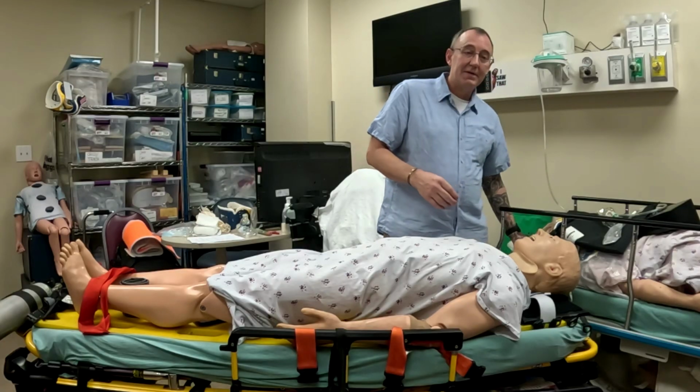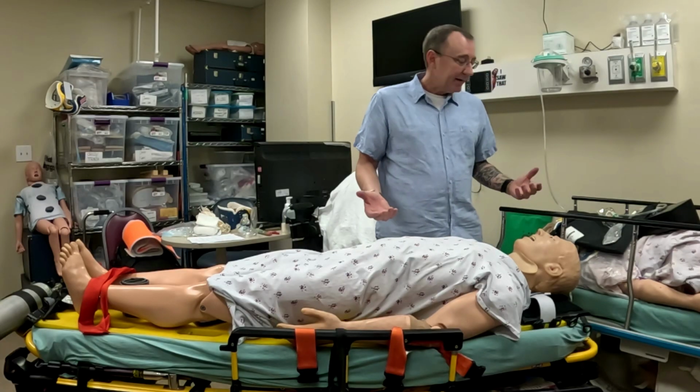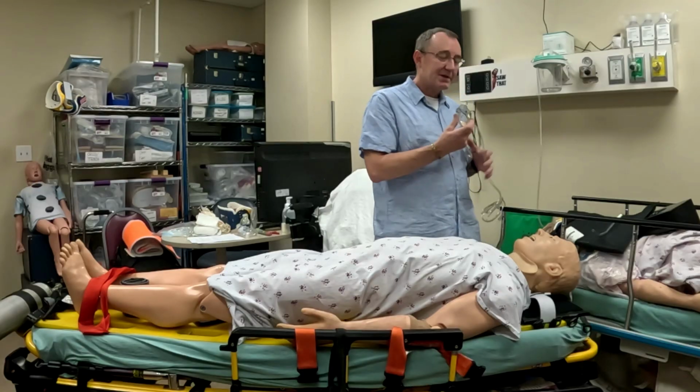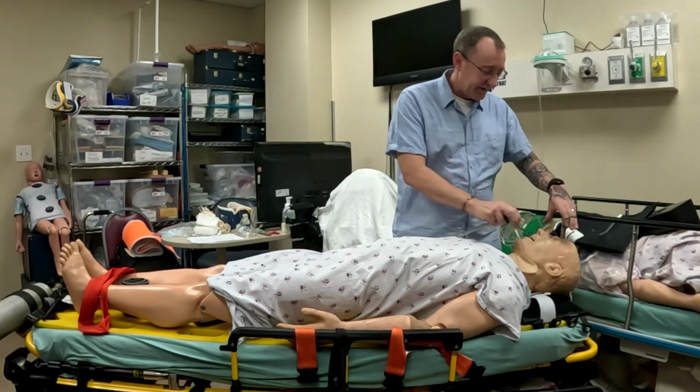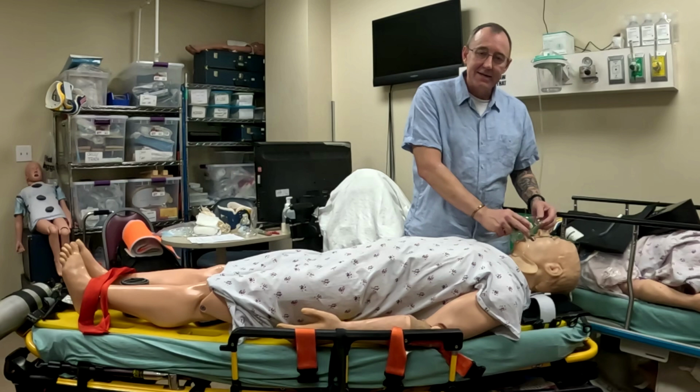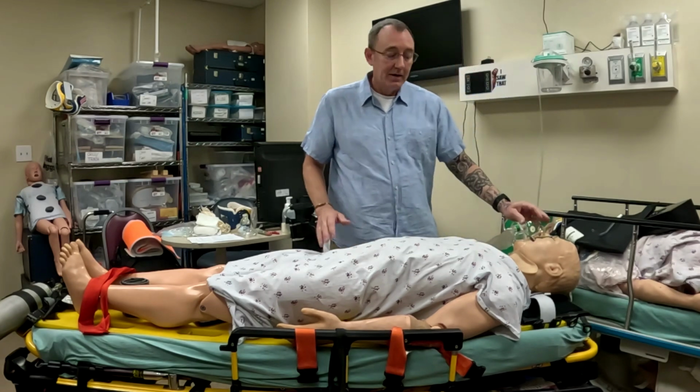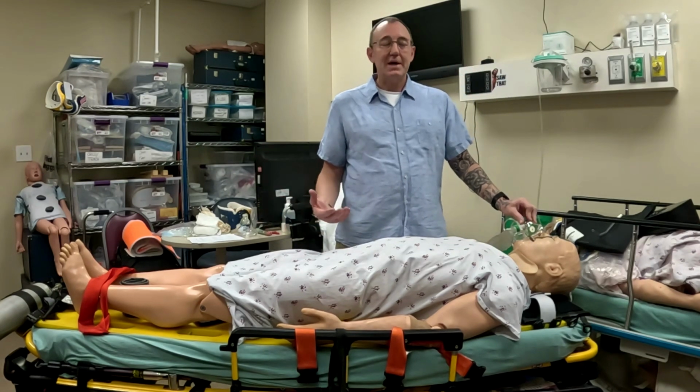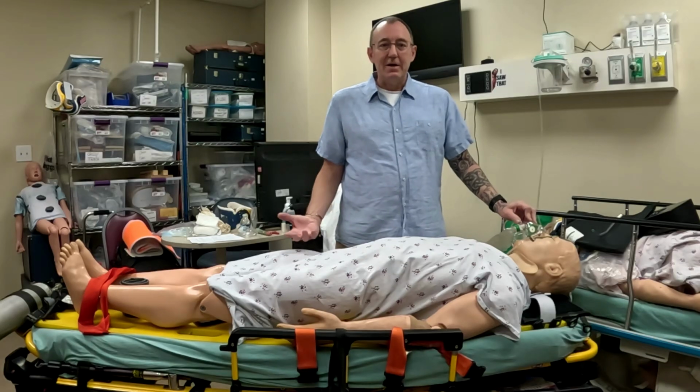If the patient is breathing on their own in a normal rate, then we just apply standard high-flow oxygen, non-rebreathing mask, to maximize the amount of oxygen that's in the blood, so when that blood gets to the tissues, it has enough oxygen to sustain homeostasis.